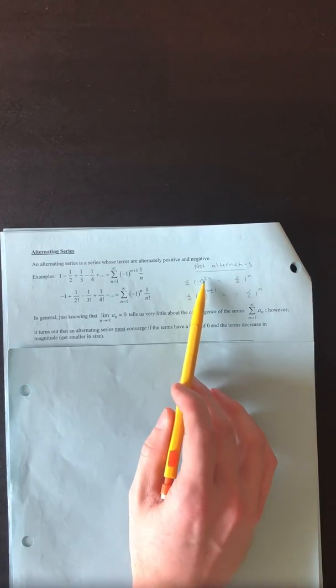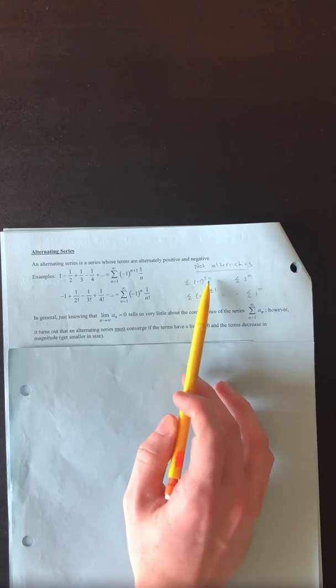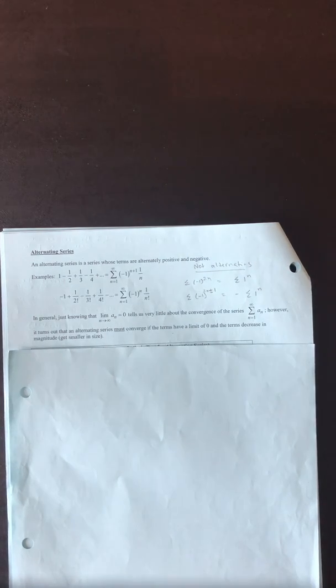If you have something like this, where you have the -1 and the exponent is 2n, well, no matter what term you plug in for n, 2n would always be an even number. And if you always have an even exponent, that negative is never going to be there. It always is going to cancel.